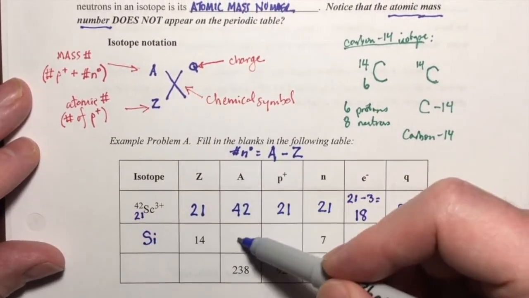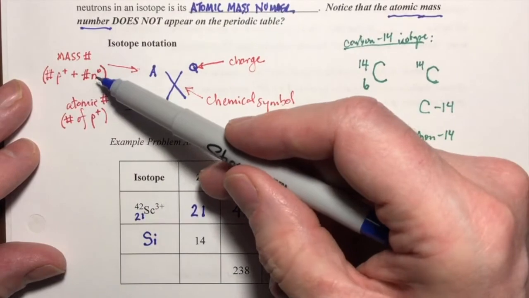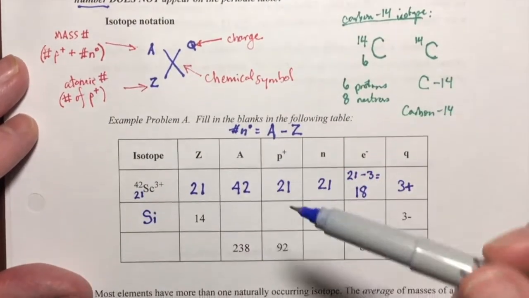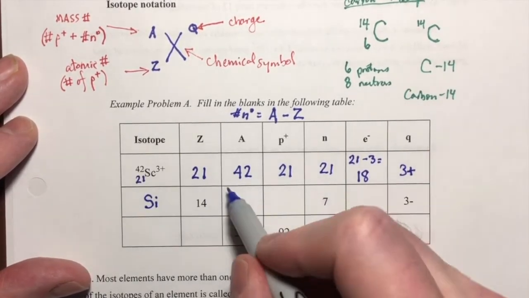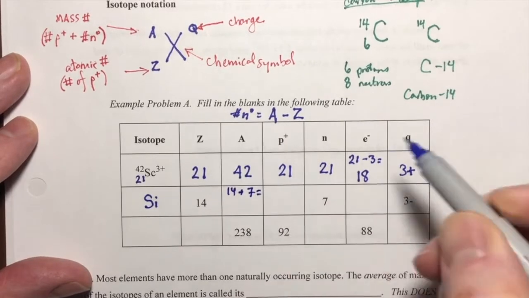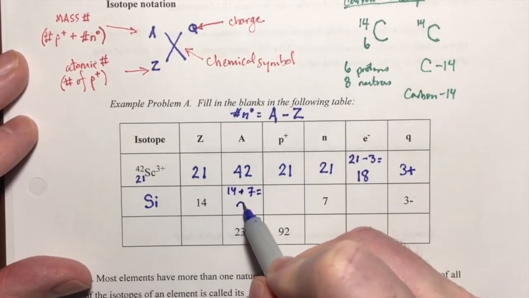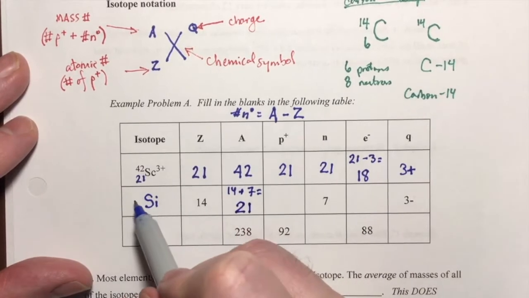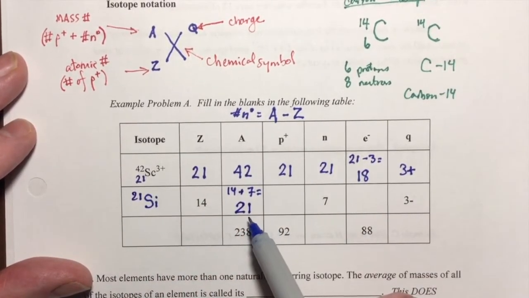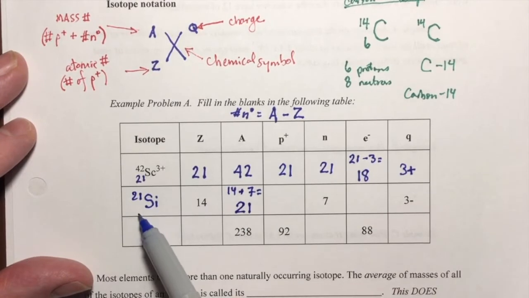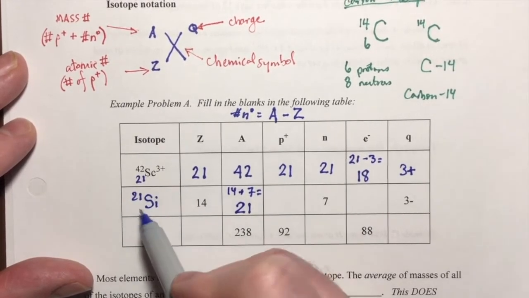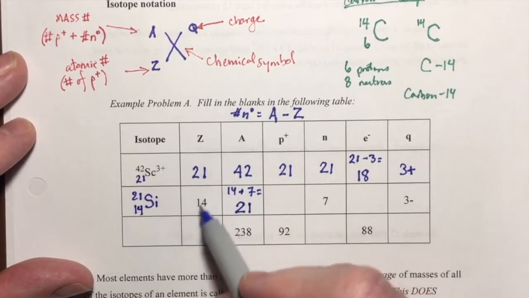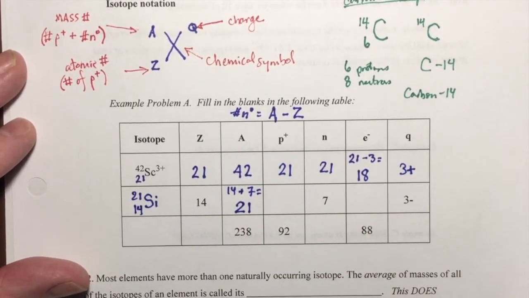What is the A number? Well, the A number, remember, is the mass number. It's the number of protons plus neutrons. Well, I'm given protons and I'm given neutrons. So I add them together. 14 plus 7 equals, and there we go. It happens to be 21. By the way, I can go ahead and write in this number down here if I wanted to. It's not strictly required, because if I know it's a silicon, I also know this number has to be 14. But since I've got it, for completeness, I'll go ahead and put it in there.